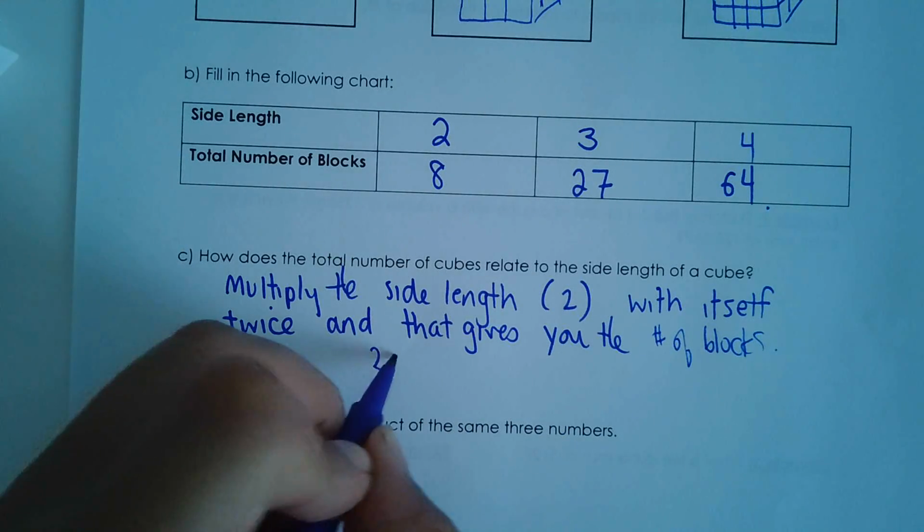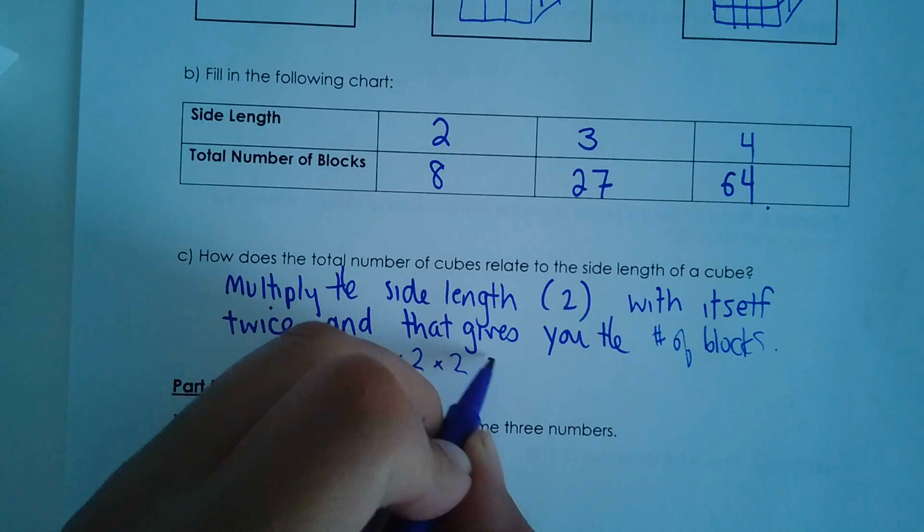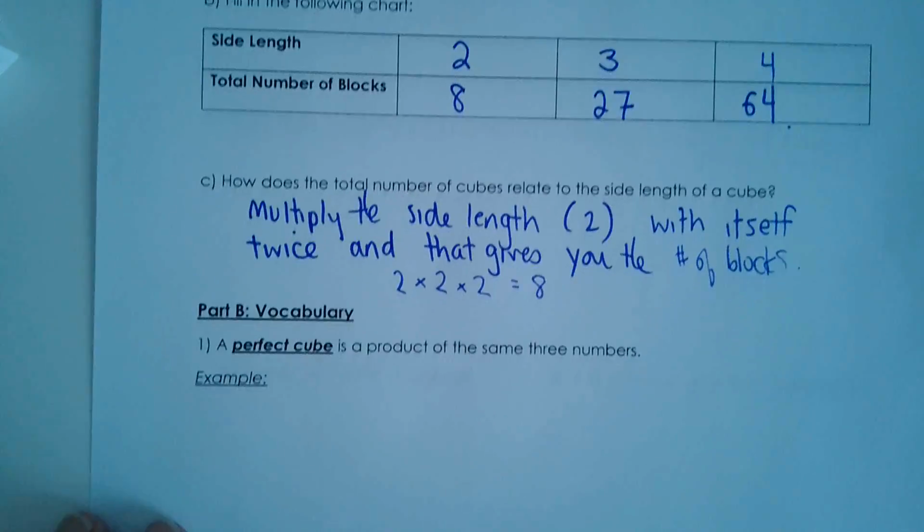So for example, 2 times 2 times 2 gives you 8.